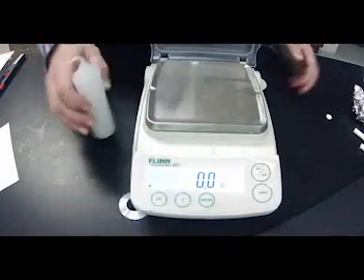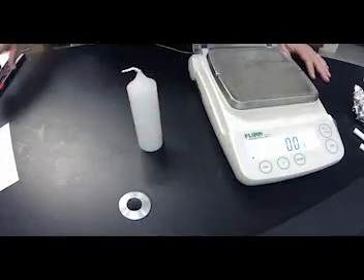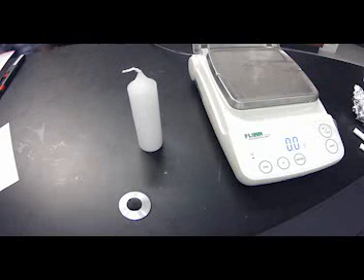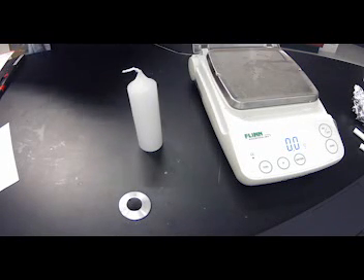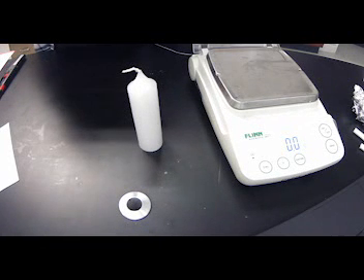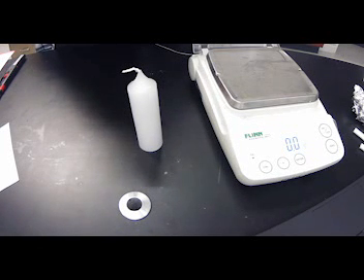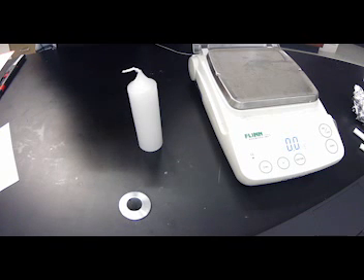So we're going to go ahead and put our candle here, and I have to get my timer. And we'll make a time lapse here for you guys, but not for me. I'm going to go ahead and put my timer on.